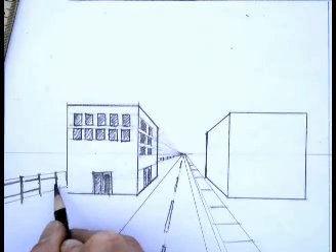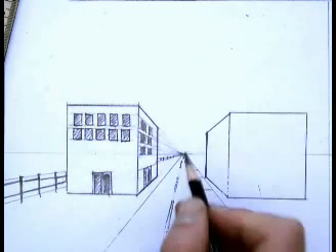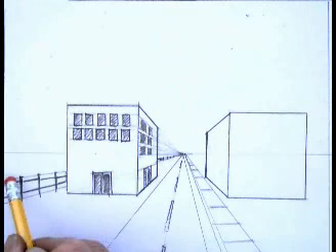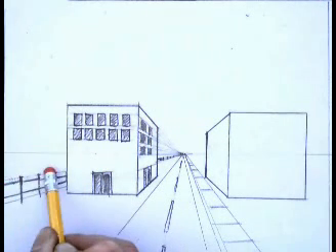Now I'm drawing the links in between the posts and the fence. Make it look a little bit more realistic. Then I can erase the lines of perspective that I don't need anymore.